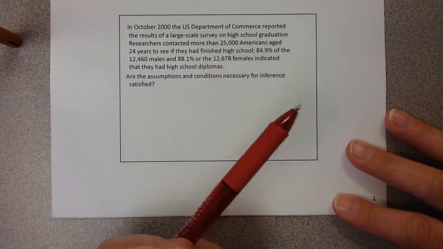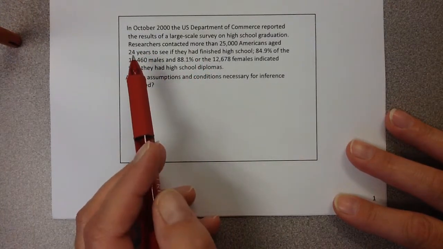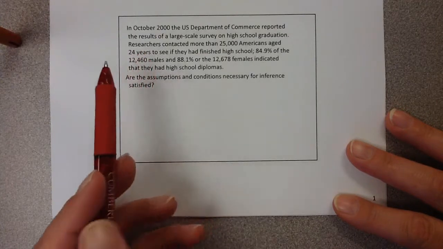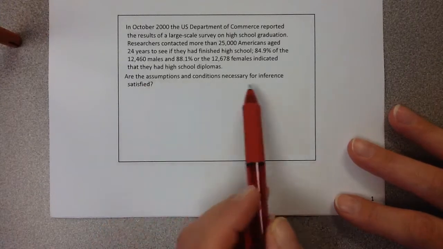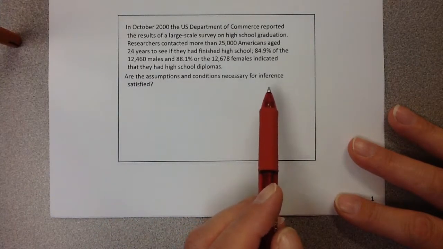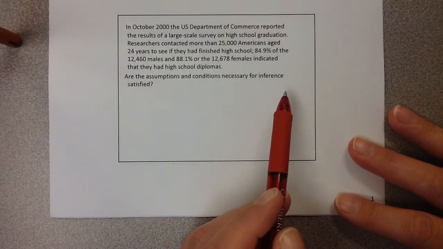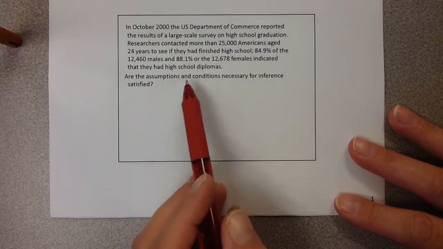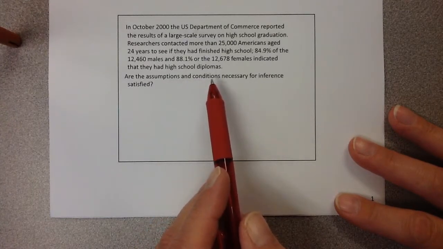Of course, it didn't say they were random. Well, we would hope that researchers know what they're doing and that they would have chosen random samples. So the best we can do is assume that they did it the way they should have. So the first question, always, before we can construct a confidence interval, is if the assumptions and conditions for inference are necessary. Assumptions are just things that we assume to be true, but we don't generally write those down, so it's really the conditions we're worried about.